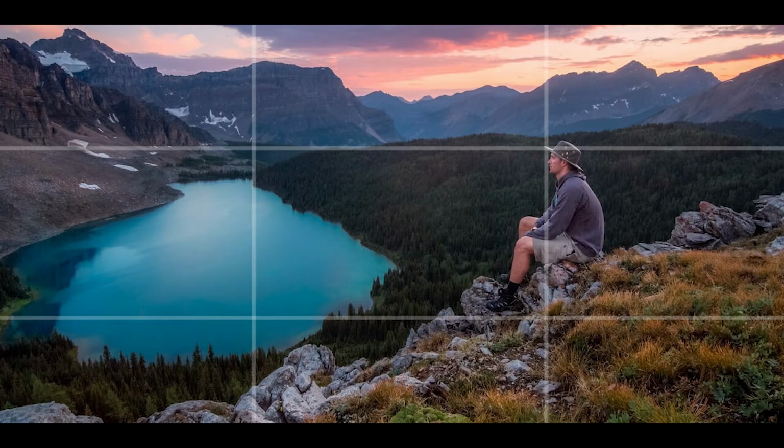Here's a good example of having 2 subjects that are the main interests of the whole picture. You have the man and you have the water, and both of them seem to lie on those anchor points, just different sides of the picture.